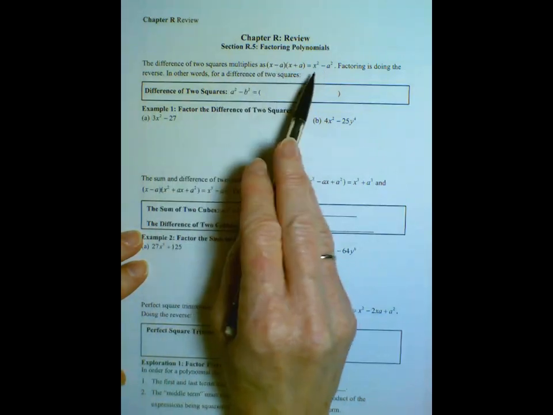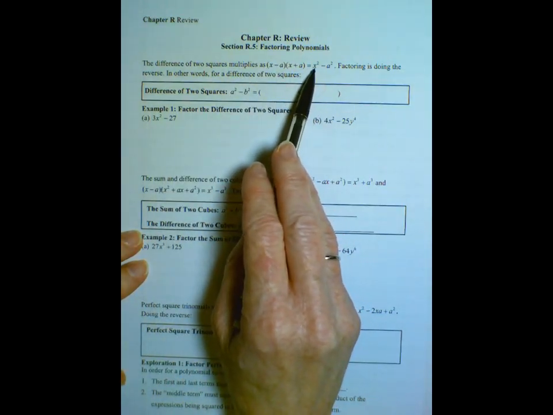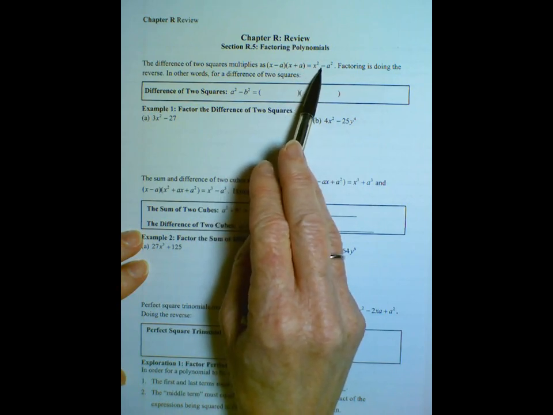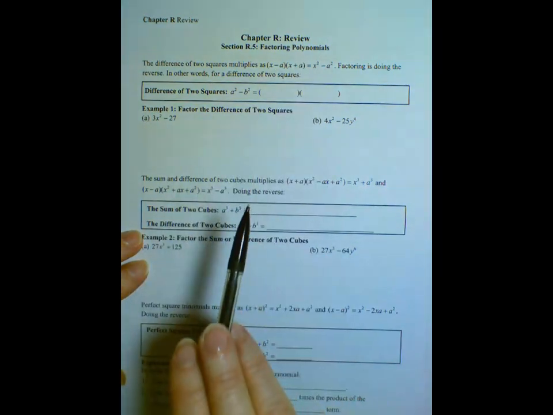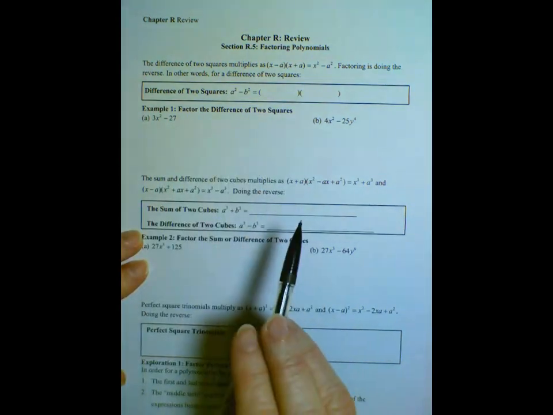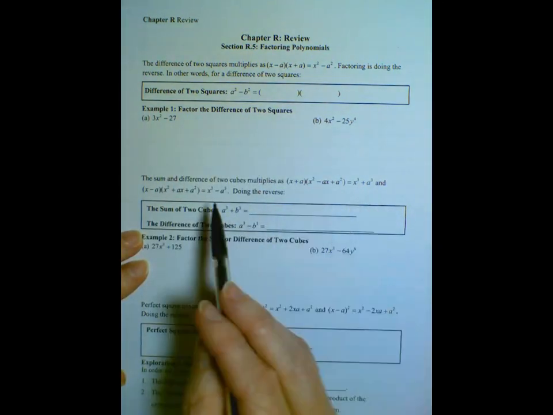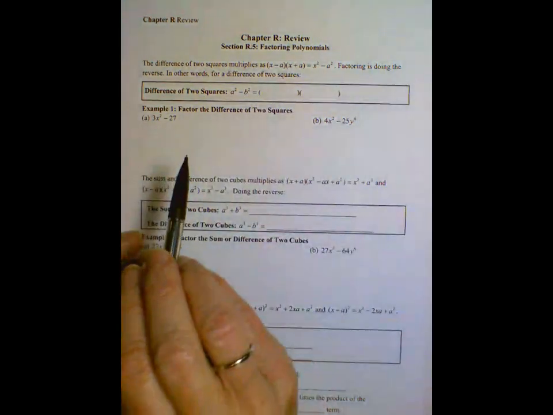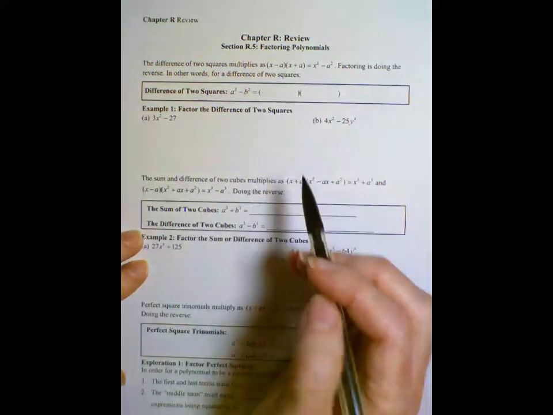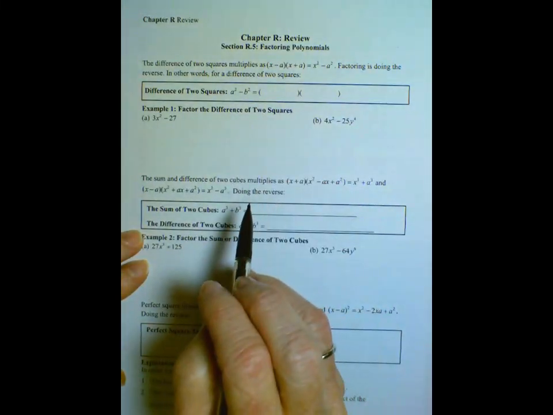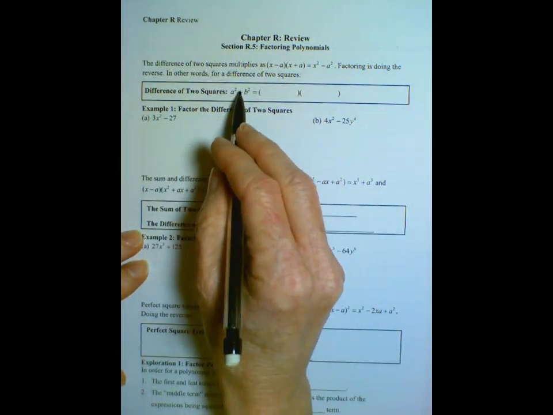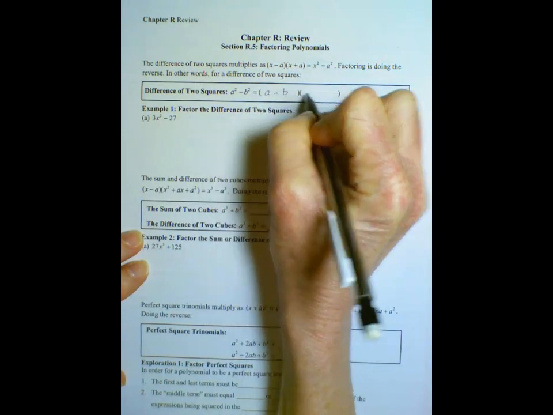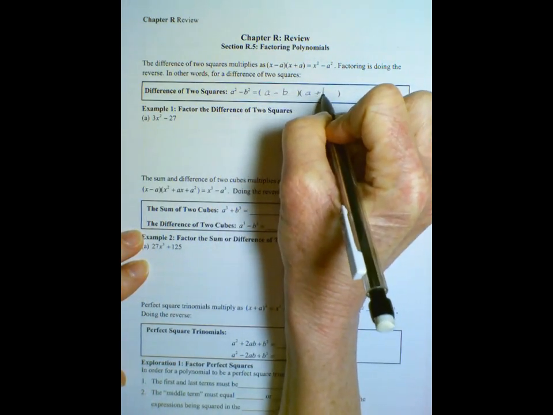What it says above here is that if you multiply x minus a times x plus a, the result is a difference of two squares, difference being subtraction. So factoring is just multiplication done in reverse. So we want to break this down into two factors. Following this pattern, but using a and b instead of x and a, we see that a squared minus b squared factors to a minus b times a plus b.